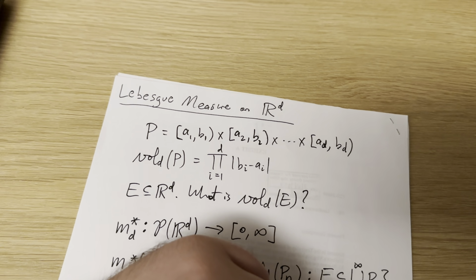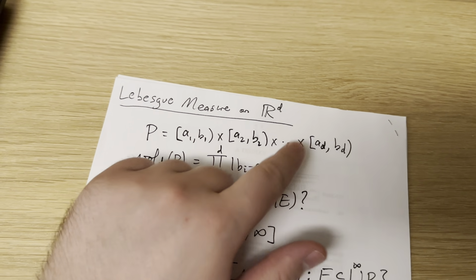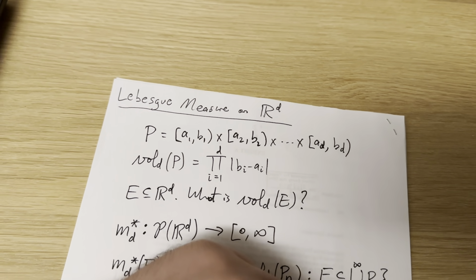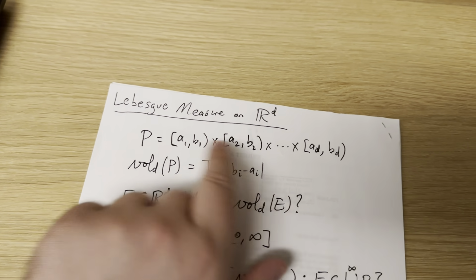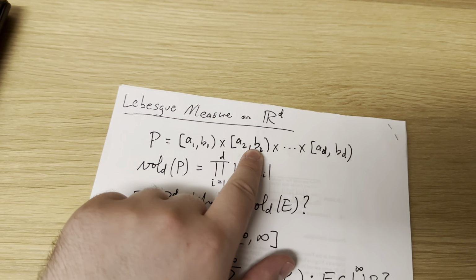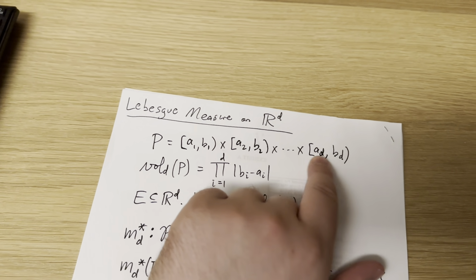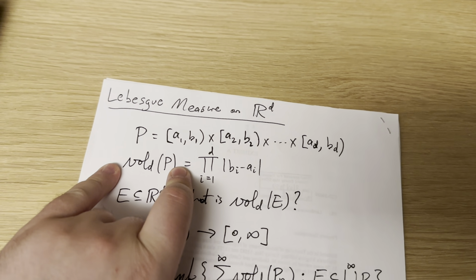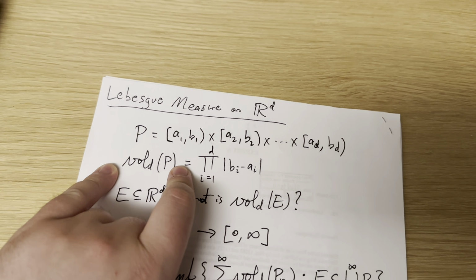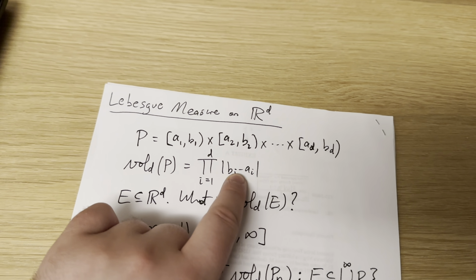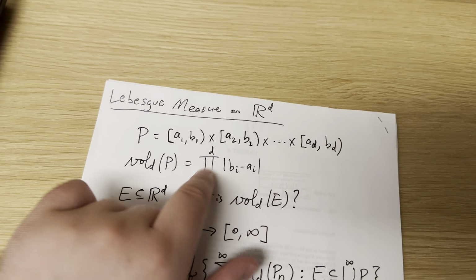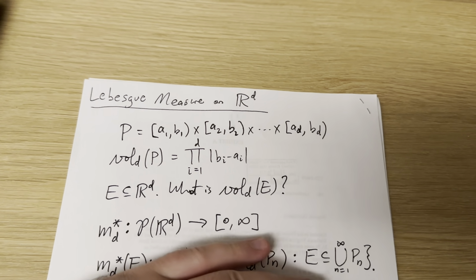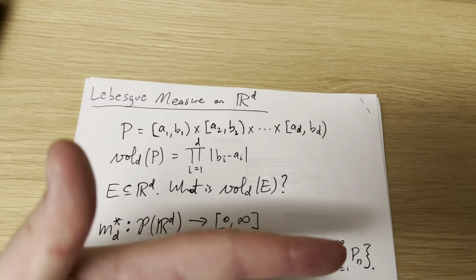If it was the three-dimensional case, then I would have three of these, and if I wanted to measure the volume, all I would do is measure the length of each side and multiply them together. So I need the length of this interval times the length of that interval times the length of these intervals. I can generalize that by saying the d-dimensional volume of P, the parallelepiped, is just the product of the absolute values of b_i minus a_i, and there are d of them. That's a natural notion of the volume of a parallelepiped.